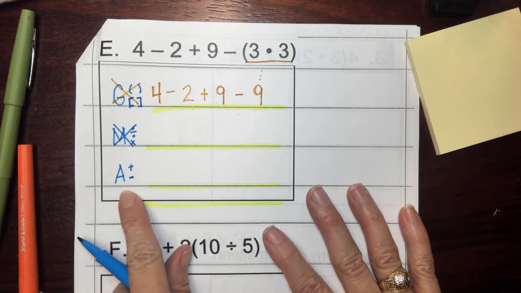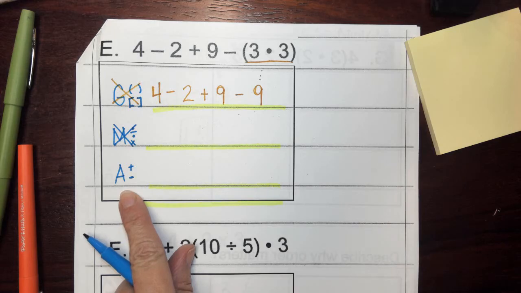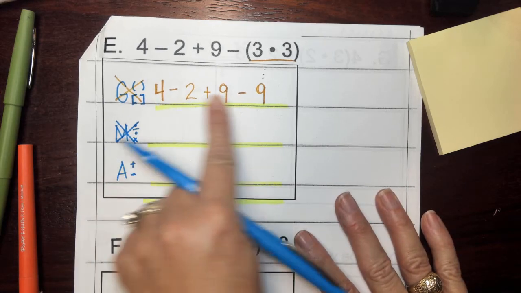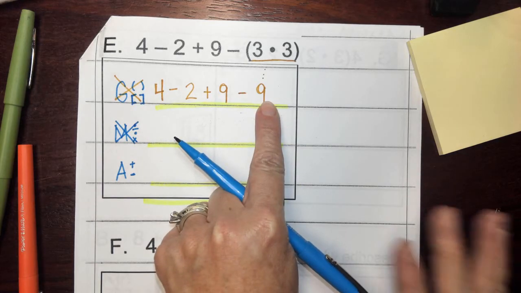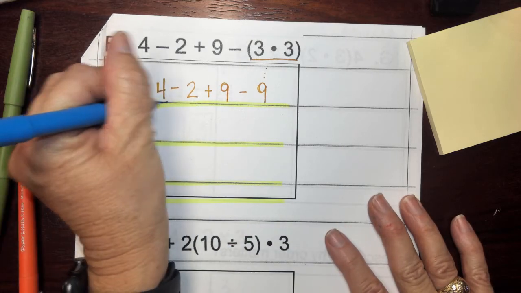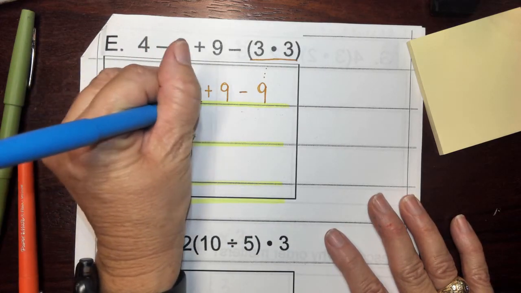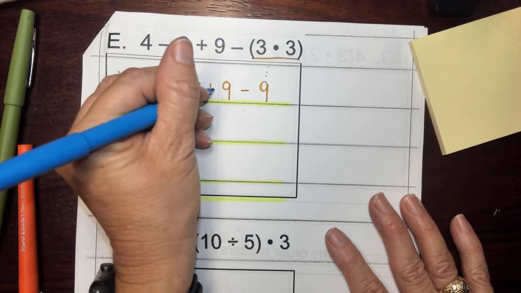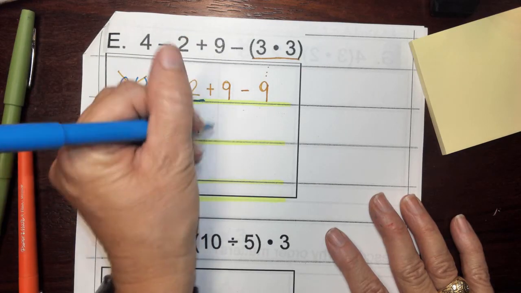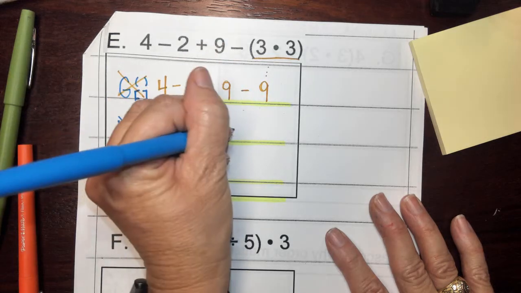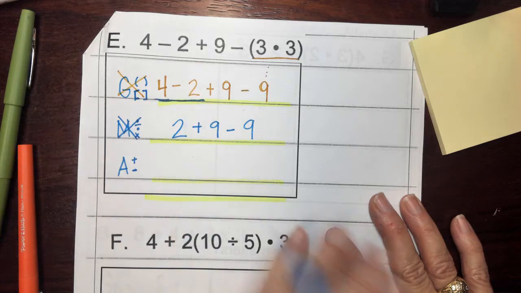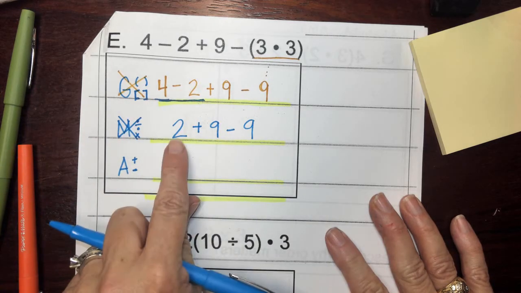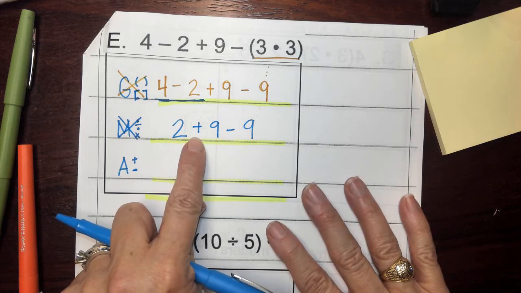And now I have adding and subtracting, so which one will come first? We start at the beginning and we move across one step at a time. So 4 minus 2. 4 minus 2 is 2. So we're going to drop the adding symbol, we're going to drop the 9, and we're going to drop subtracting, and then the 9.